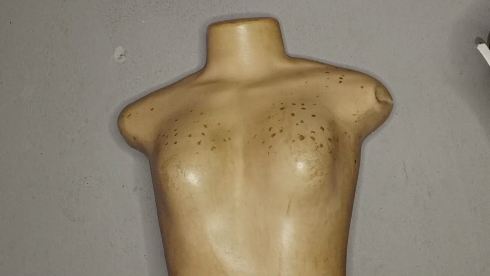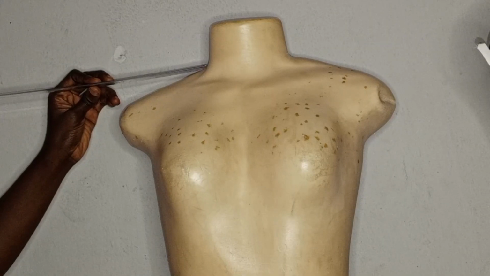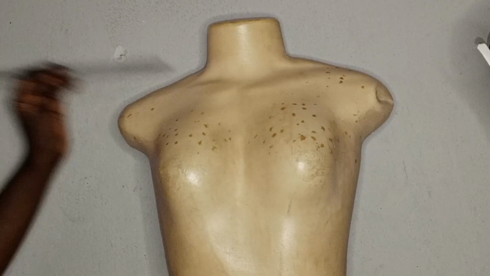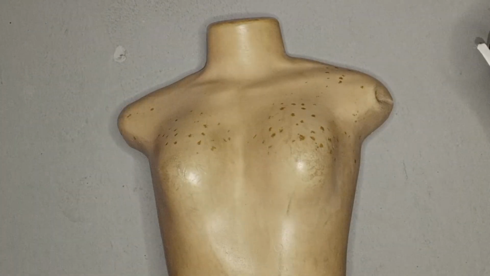The next video will be drafting our basic bodice pattern. So for now, this is what I want to teach you in this video, and I'll see you in my next video. In the next video, we'll start drafting.